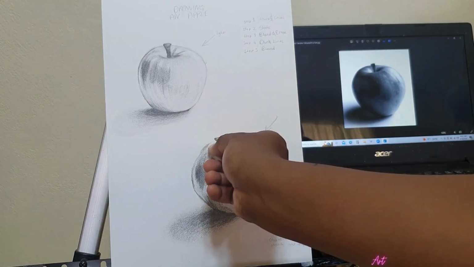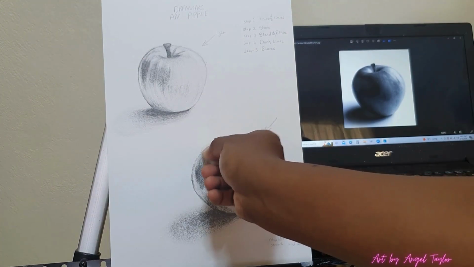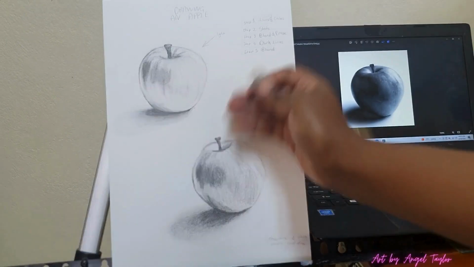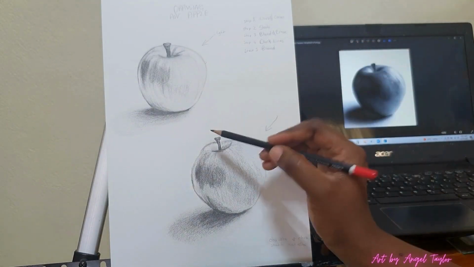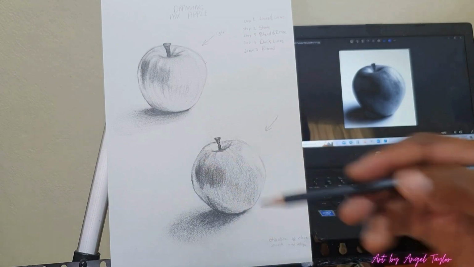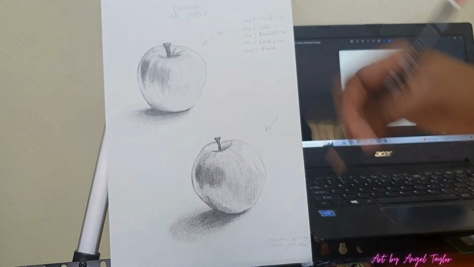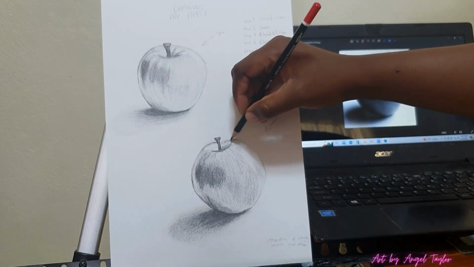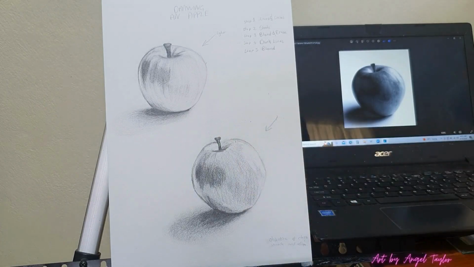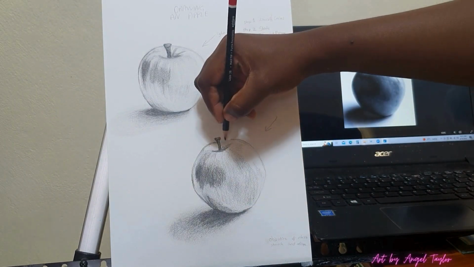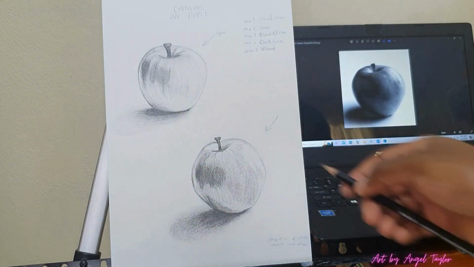If you want to draw a water bottle, you could take these steps and observe the bottle, observe where the light is coming from, draw light lines and circles and shapes to indicate where the bottle is.